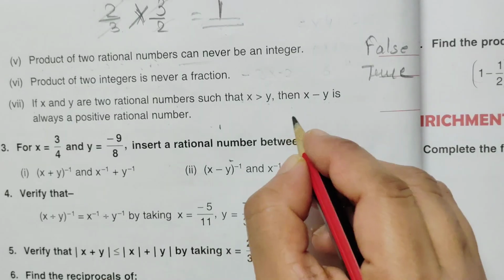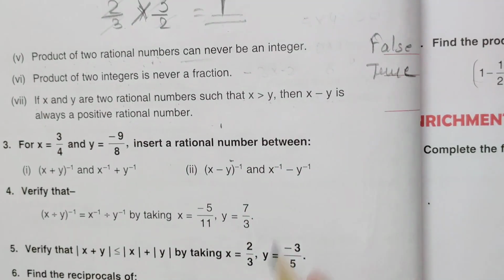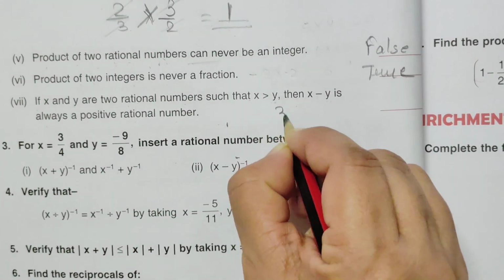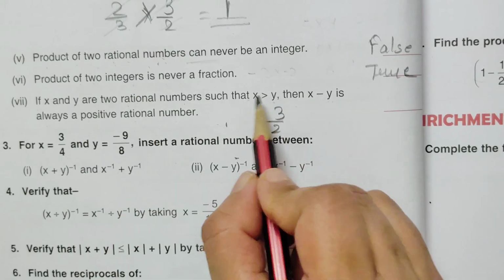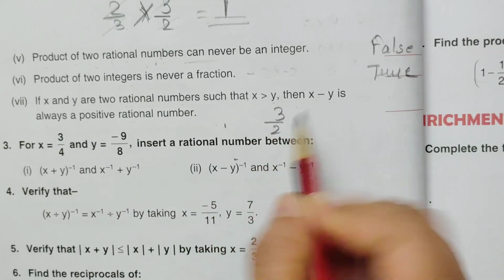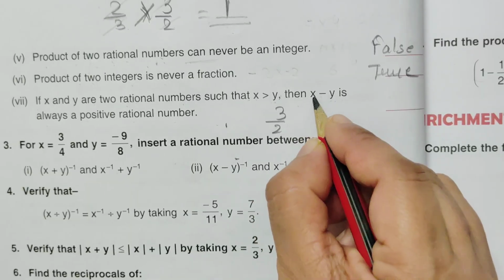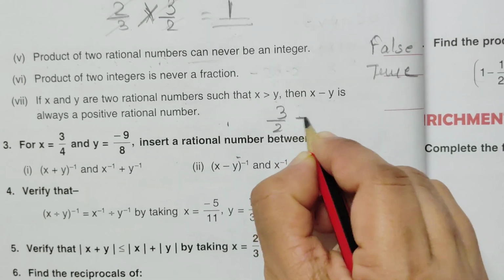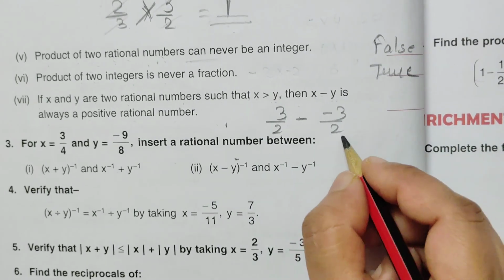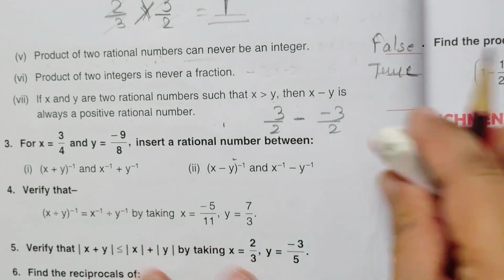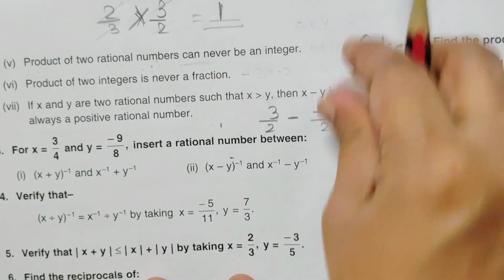Okay, so if I take like 3 upon 2, I took a positive rational, two rational numbers they have told. So x is greater than y. So I took 3 upon 2. Okay, and then what did they tell? x minus y. So for y I will take minus 3 upon 2 or any other number we can take. Okay, so if I want, I can take 4 upon 5.